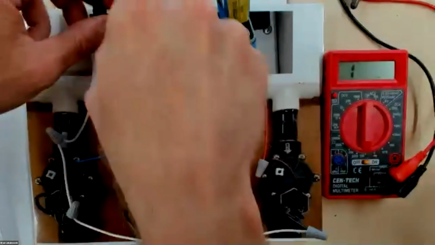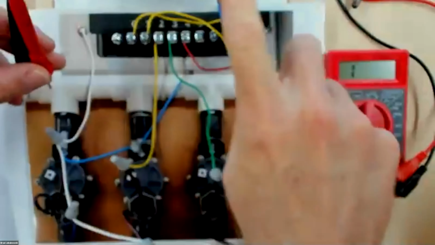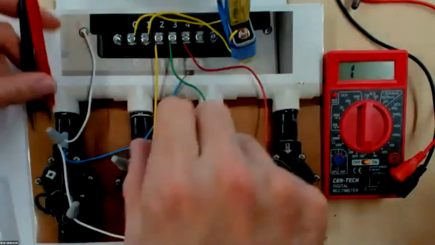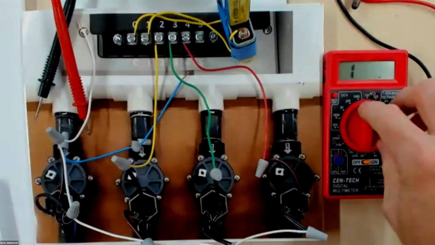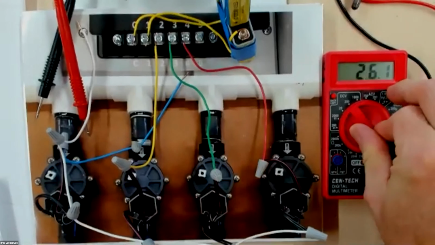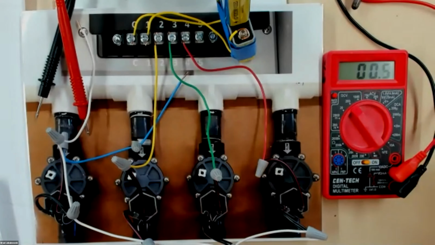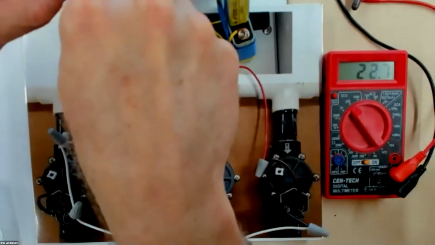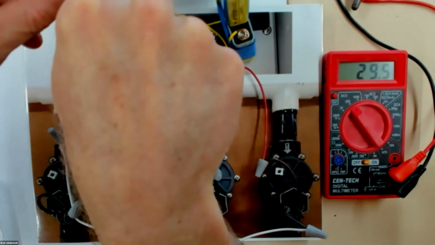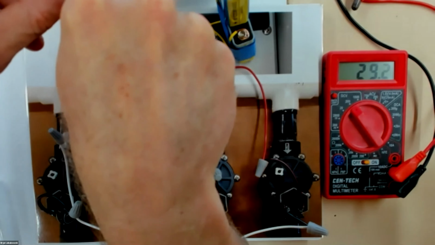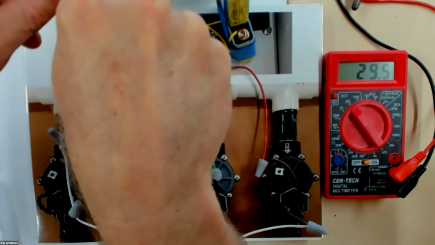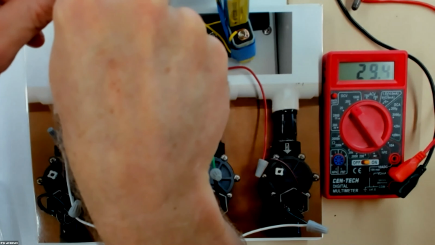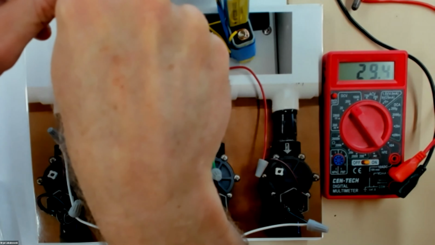So if you build these little tests here, what I would do is move this over to 200 volts DC, and say we want to test power in. You can then just go over here and check, do we have power in? Yes, we've got about 29 volts, so we have 29 volts coming to the controller, or at least the panel, so that's okay. So the controller's okay. Now we just need to check what's going on with everything downstream.